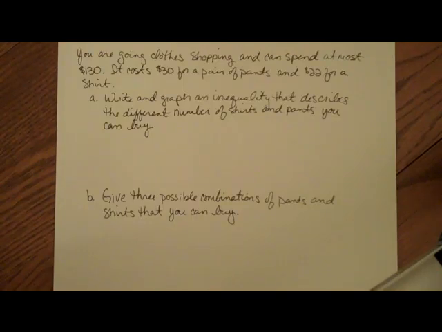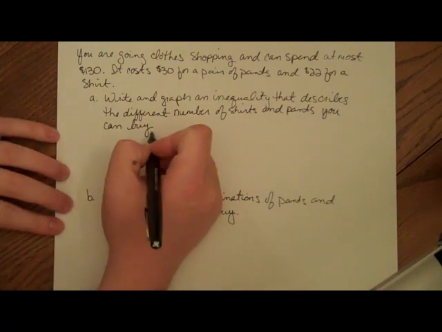In this last part of section 7, we're going to look at a word problem and how we would apply something like one of these inequalities with two variables. So let's take a look at this one. You're going clothes shopping and can spend at most $130. It costs $30 for a pair of pants and $22 for a shirt. Write and graph an inequality that describes the different numbers of shirts and pants that you can buy.